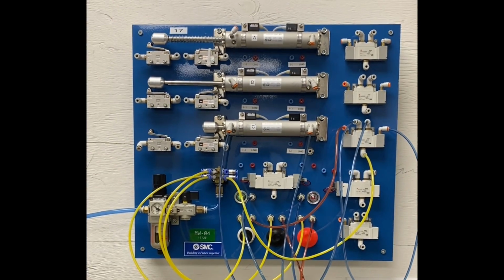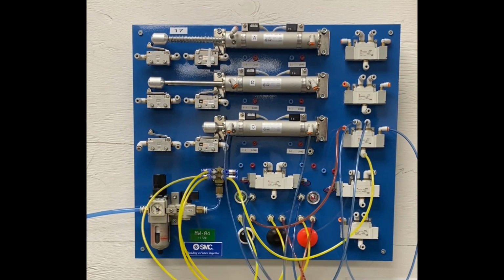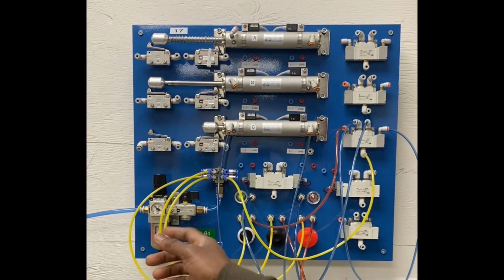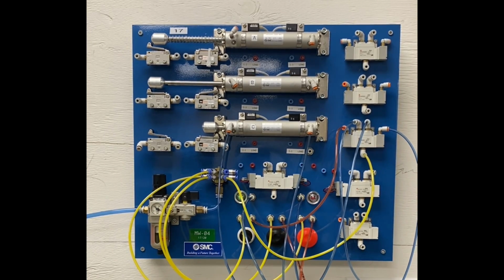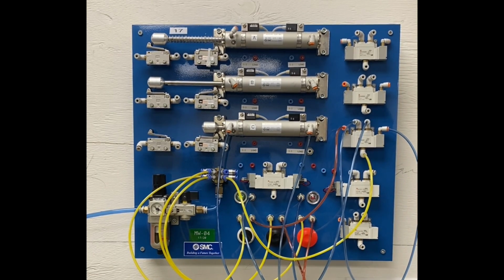So we're looking at this pneumatic circuit here, whereby all the yellow lines represent the feed lines from the manifold to the pressure supply port of the different valves that we're using. We're using 4 different directional control valves, 3 3-2 directional control valves, 1 5-2 directional control valve.